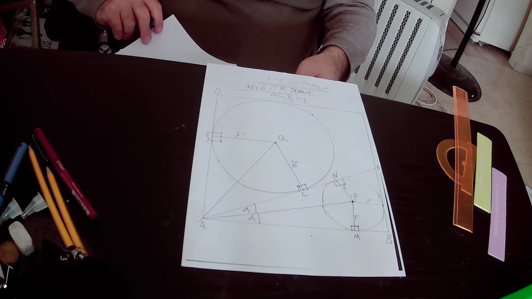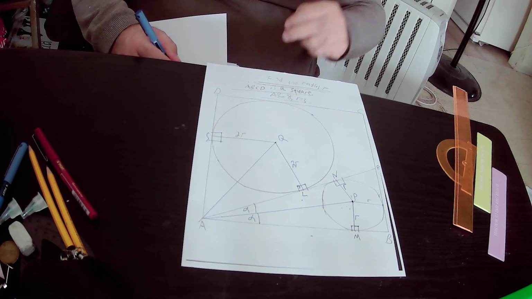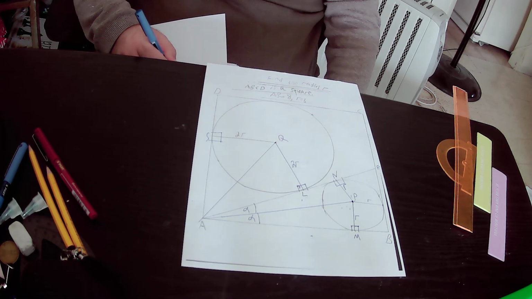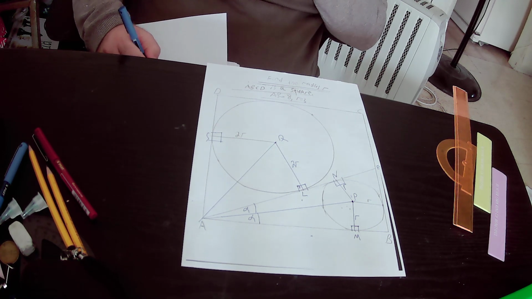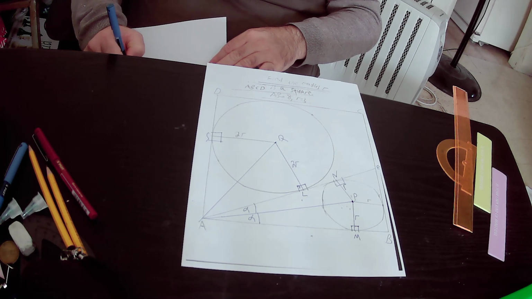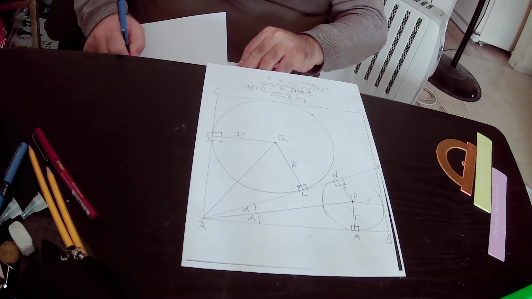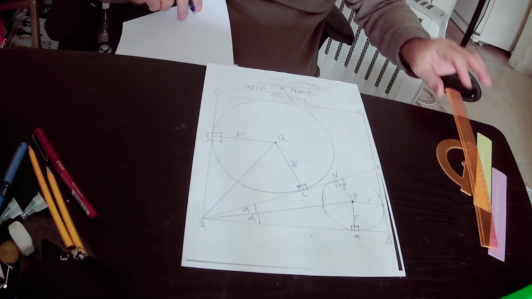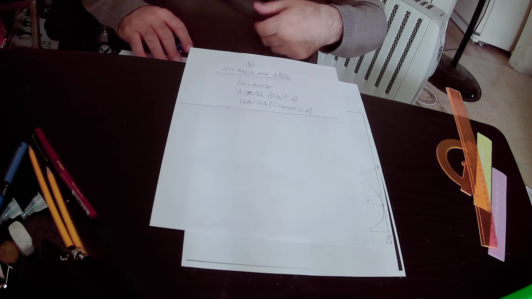And we have here a common side AQ, or QA is a common side. It belongs to both right triangles, so we can write down that QA equals QA.